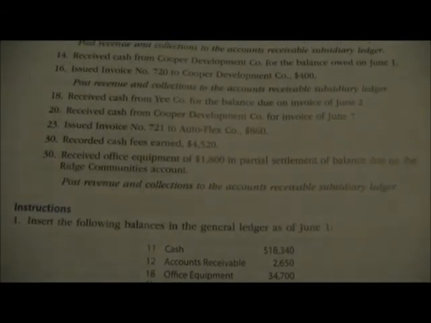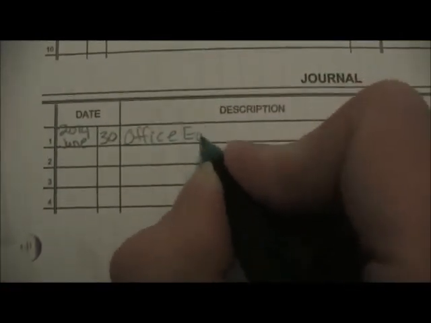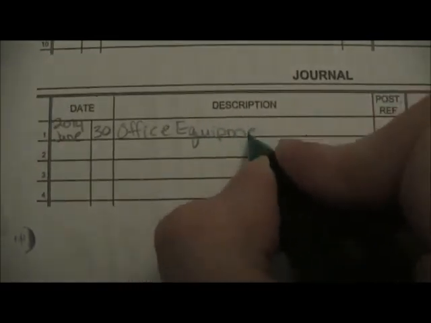So this one's going to go down in our general journal. So our date is June 30th. Office equipment is going to be our debit because it is an asset and we are receiving it. $1,800.